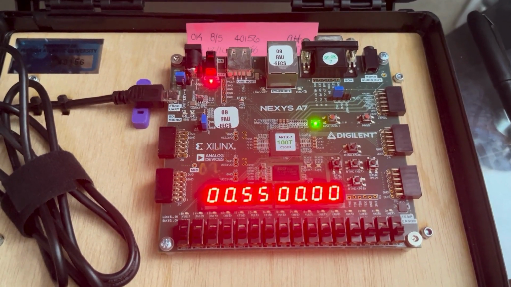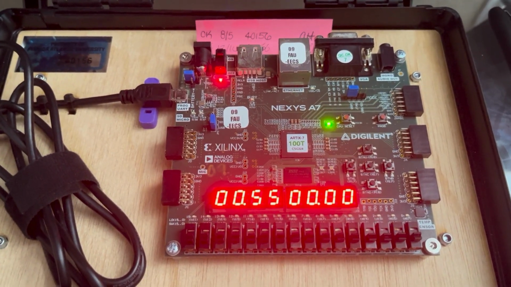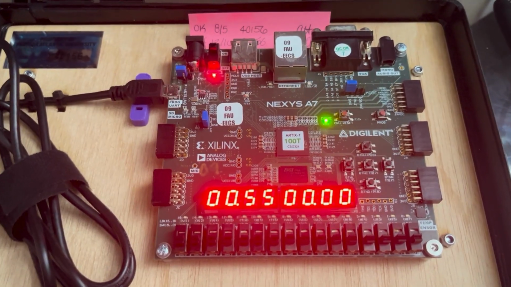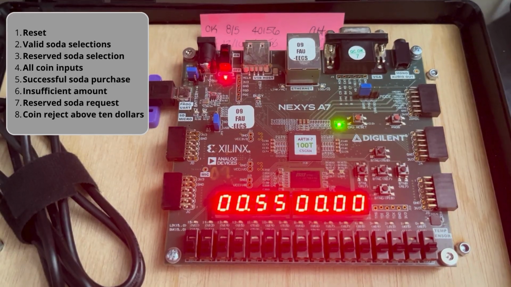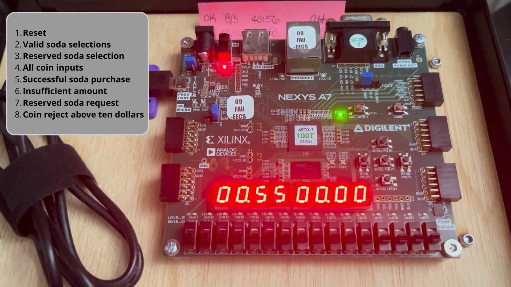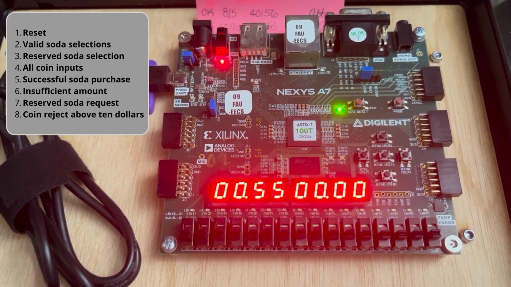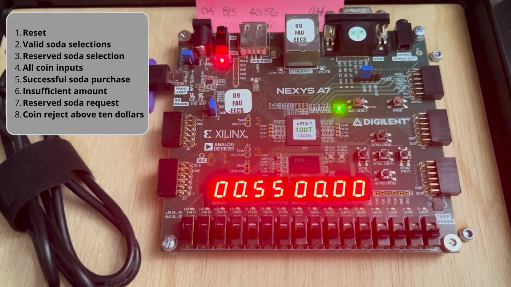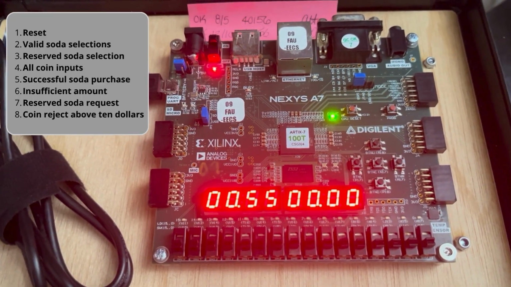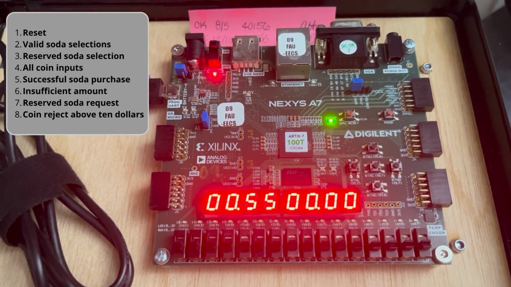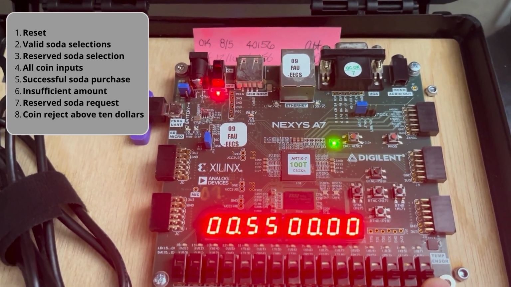Hello everybody, this is Rafael and this is my demo for lab number 5, the vending machine system. So in this demo I will be testing all required cases. I will be testing the reset, the valid soda selection, the reserve soda selection, the coin inputs, the successful soda purchase, the insufficient amount, reserve soda request, and lastly I will be testing the coin rejection when the deposit goes above $10.